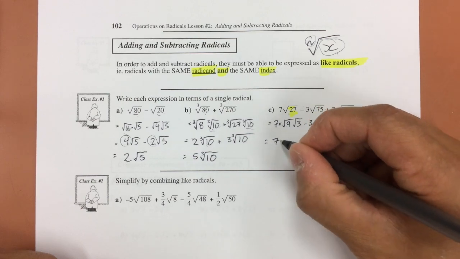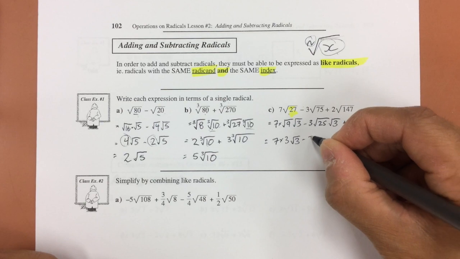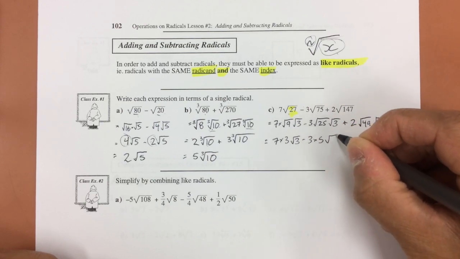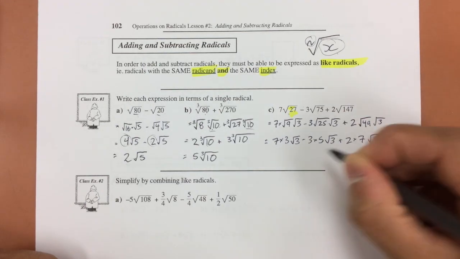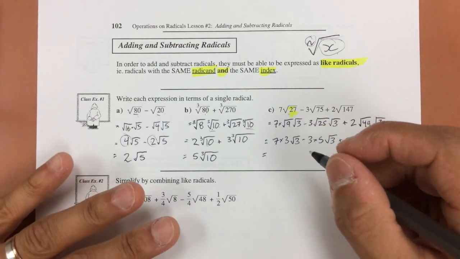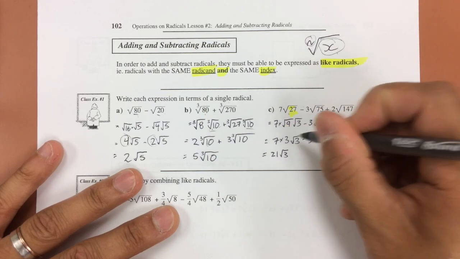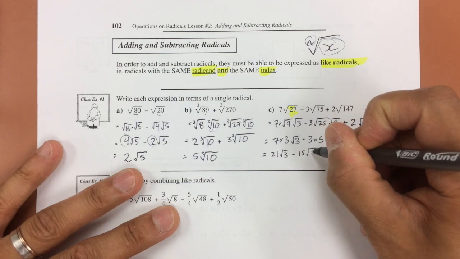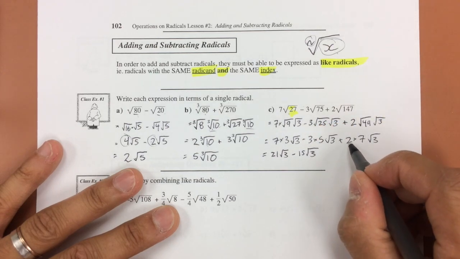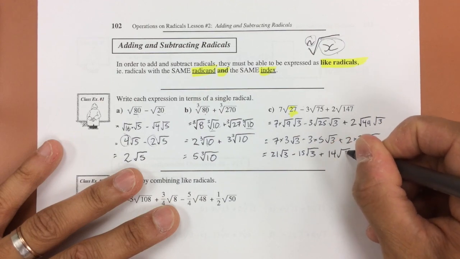This becomes 7 times 3 root 3, minus 3 times 5 root 3, plus 2 times 7 root 3. Then we simplify even more, and that would give us 21 root 3, 7 times 3, minus 3 times 5 is 15 root 3, plus 2 times 7, which is 14 root 3.